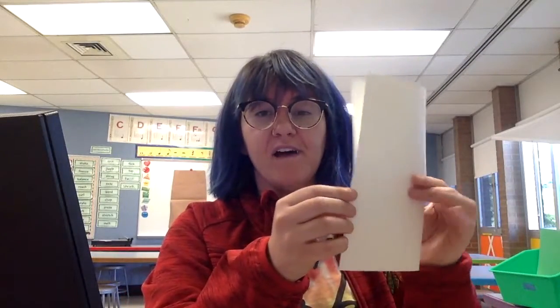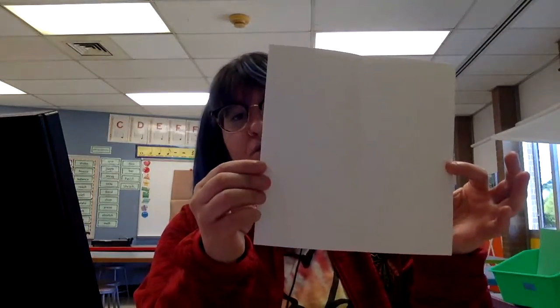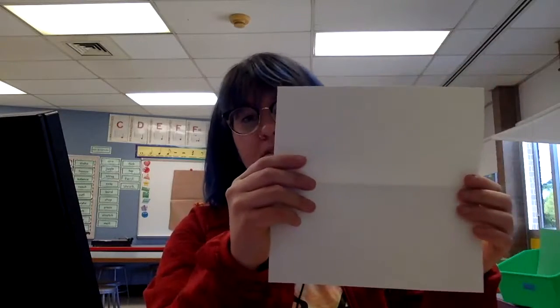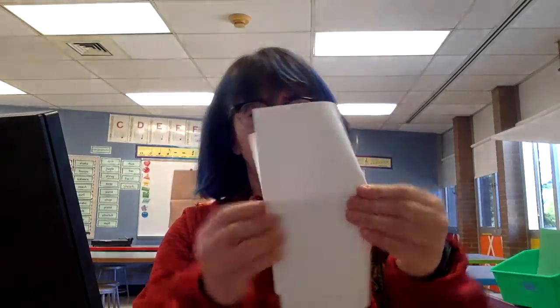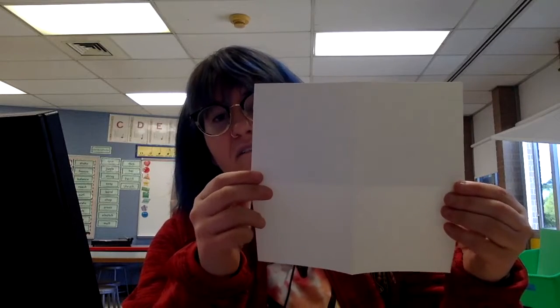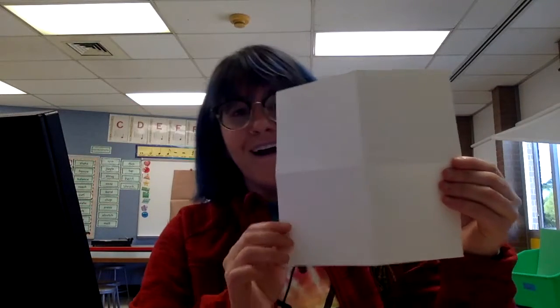All right, now I'm going to whoosh and fold it this way. And now I have what unit fraction? I have fourths, right? I have 4 equal squares.